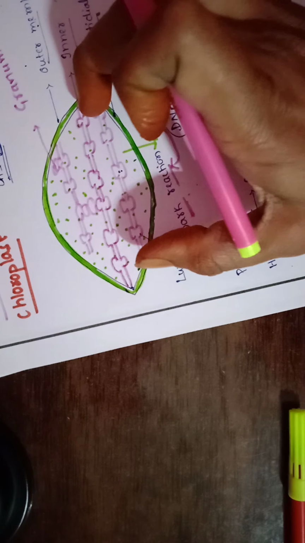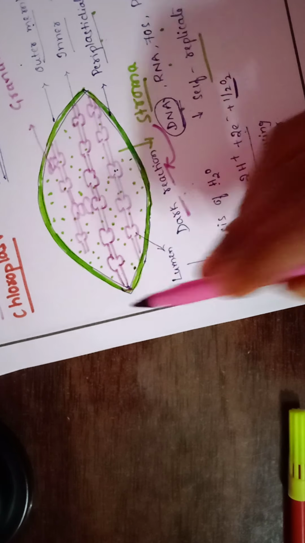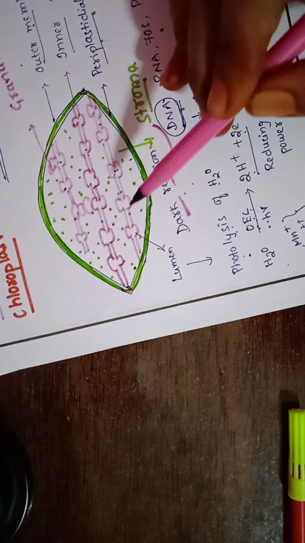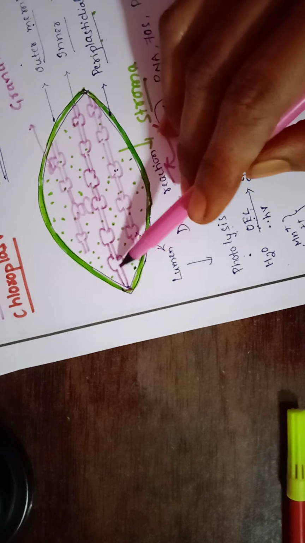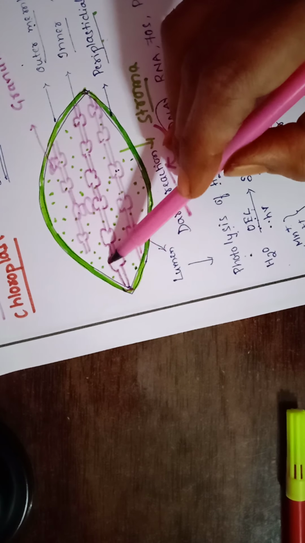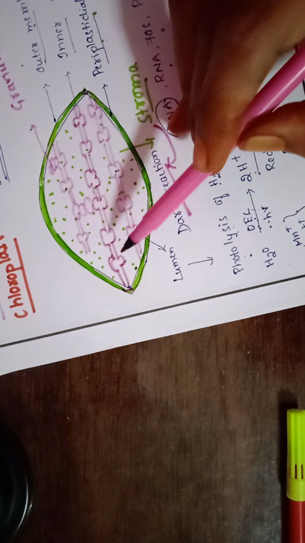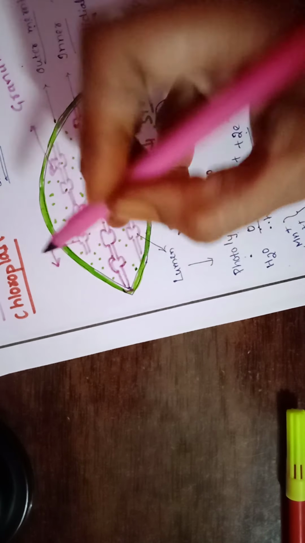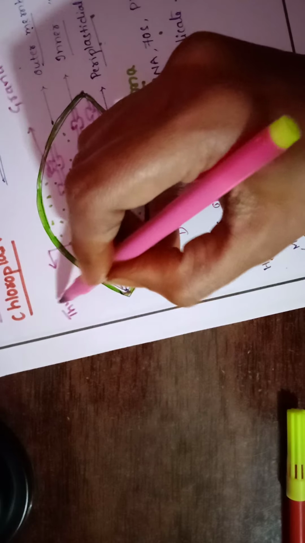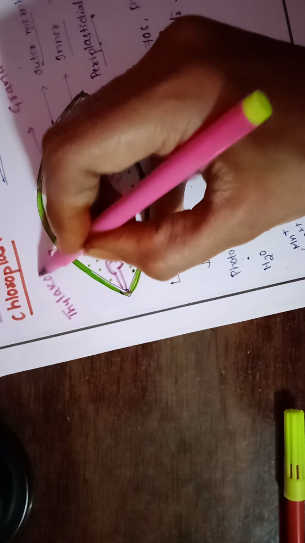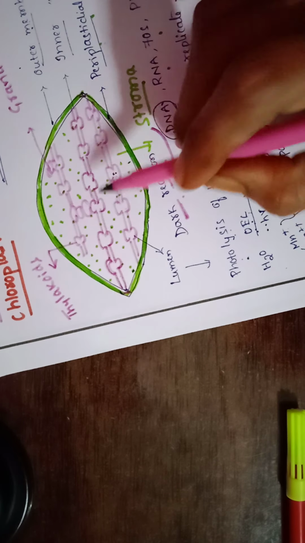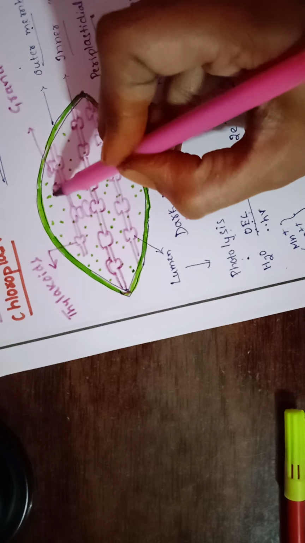Then in this chloroplast region, from one end of the chloroplast to the other end, some horizontal lipoproteinous lamellae are extending. The chemical nature of these is lipoproteinous. These horizontal lipoproteinous lamellae are called thylakoids. What are these called? Thylakoids. Here and there you can see individual thylakoids, and here and there we can see groups of thylakoids.